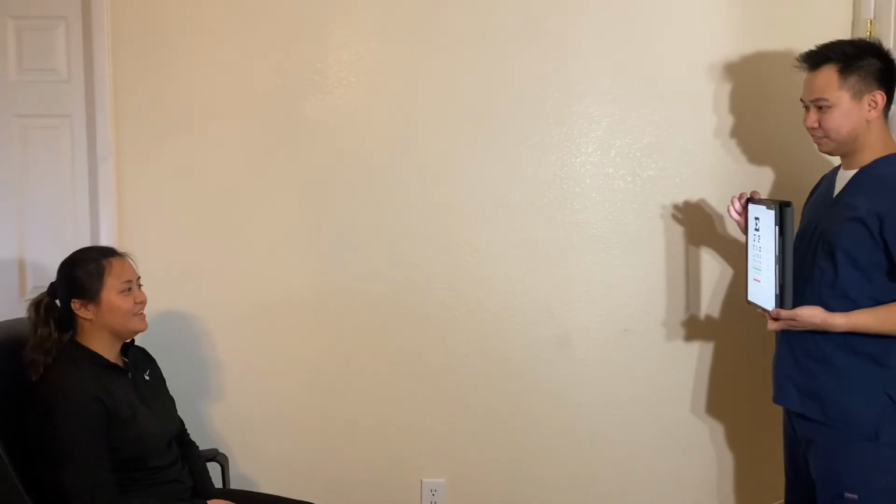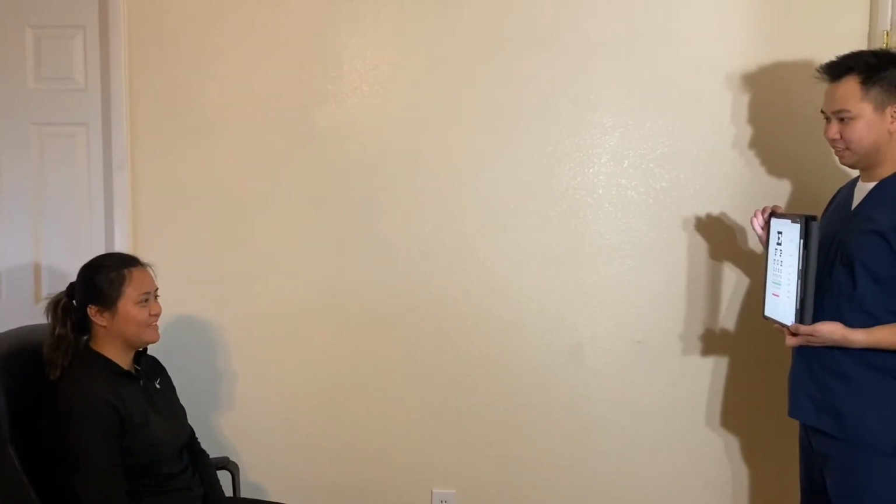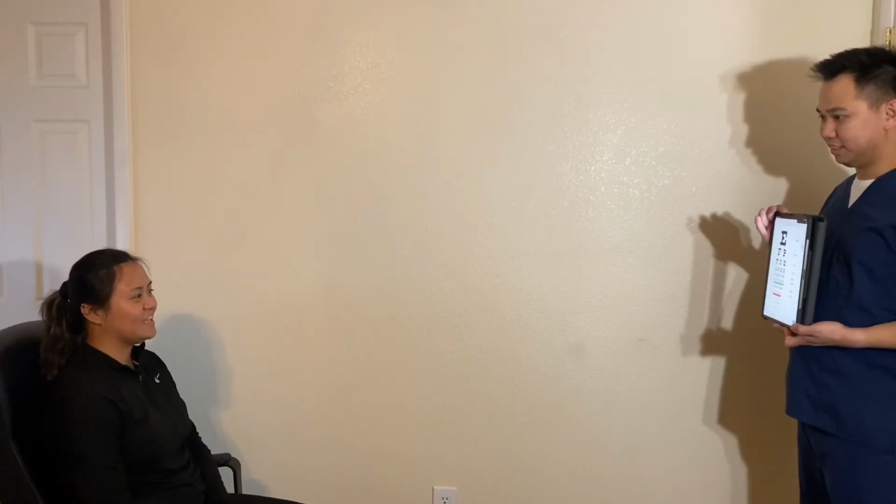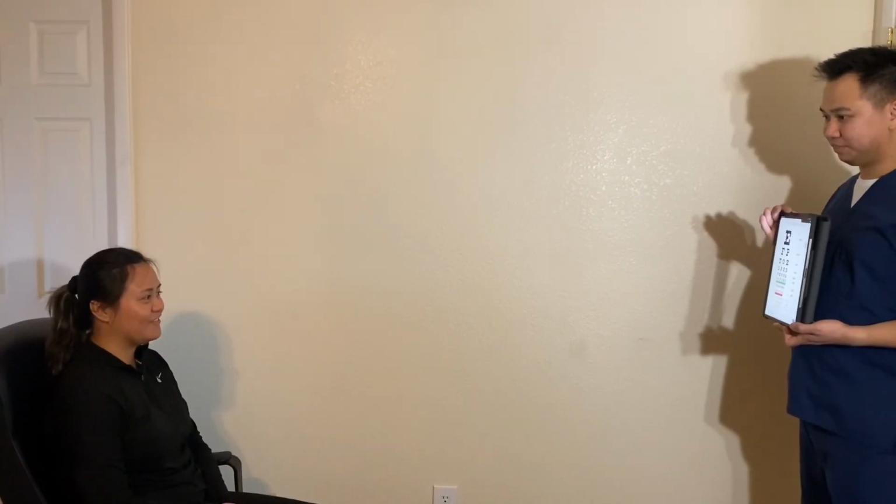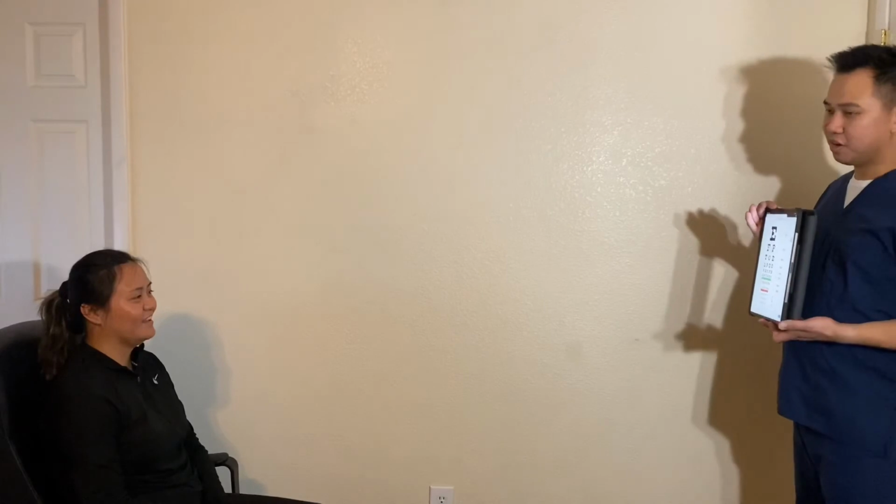Okay. E F P T O Z L P E D P E C F T E D F C Z P F A L O P Z B. Okay, one important thing that I forgot to mention is that if the patient uses eyeglasses, make sure that he wears them prior to the test.